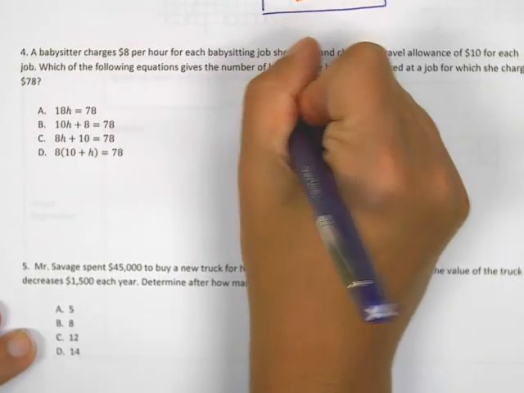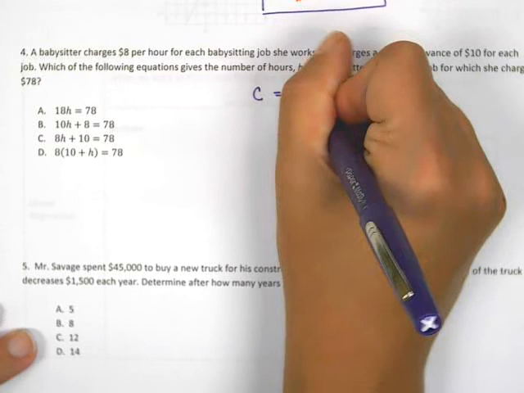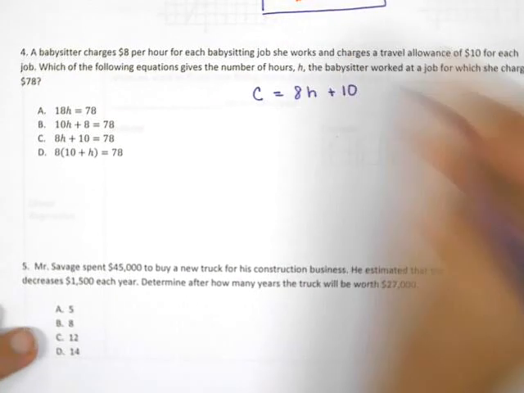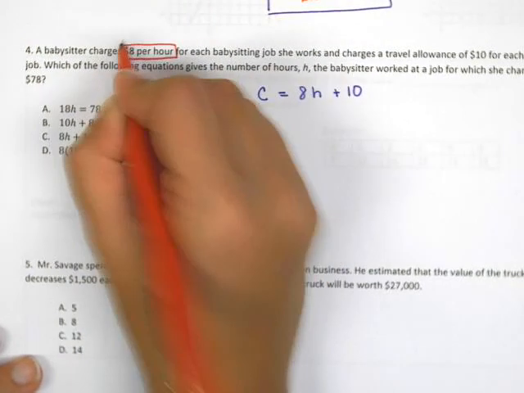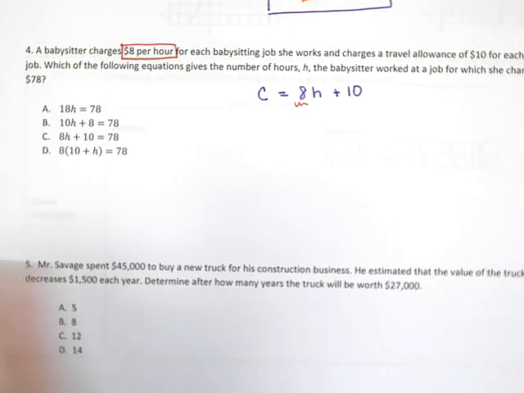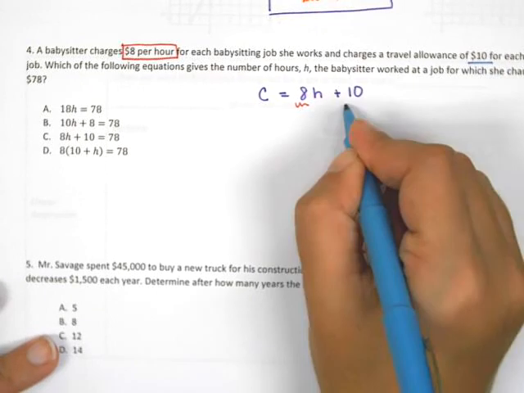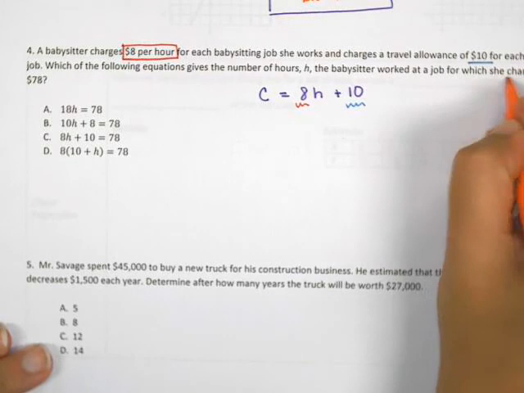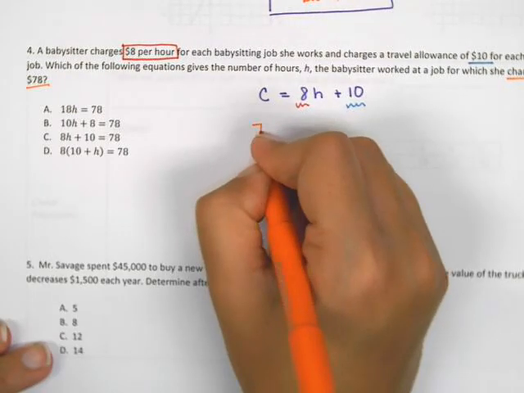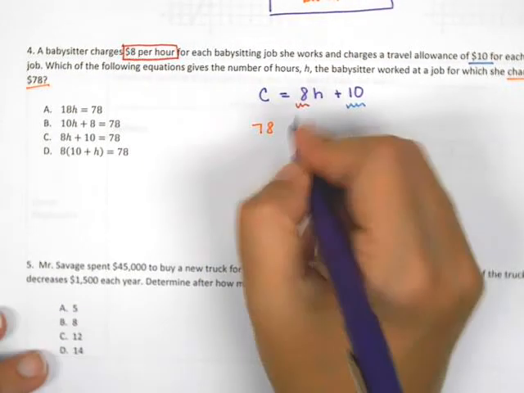She's going to charge $8 per hour plus $10 for travel. $8 is the number that repeats, which is why it's here, and $10 is the number she charges one time to travel, so that's why it's here. I'm using C to stand for charge and H to stand for hours, because it says in the problem H is the number of hours, and it just makes sense to me to use C for charge. Now it says she charged $78. So that means 78 becomes your C value.